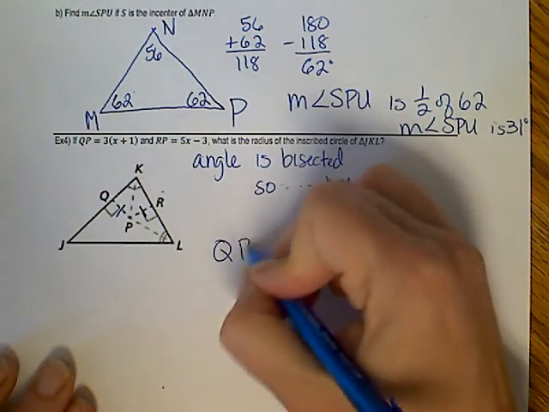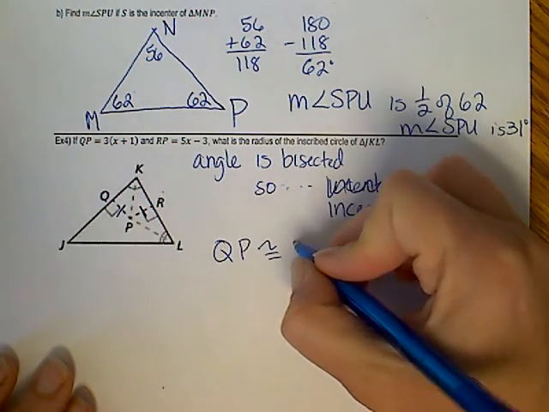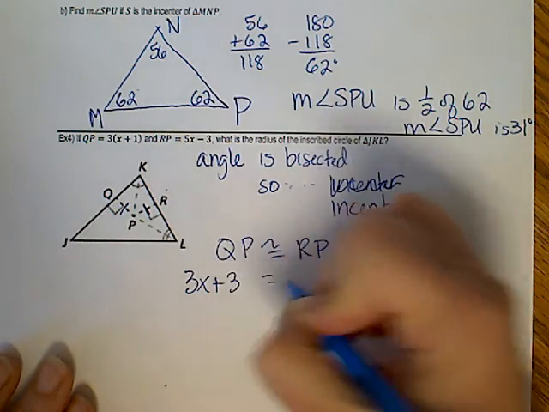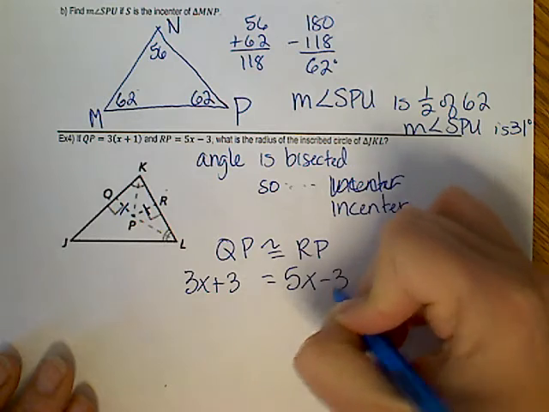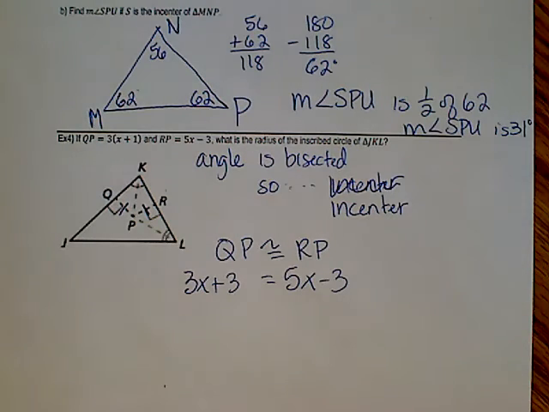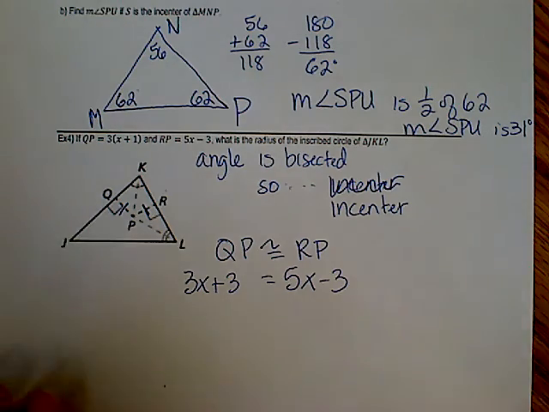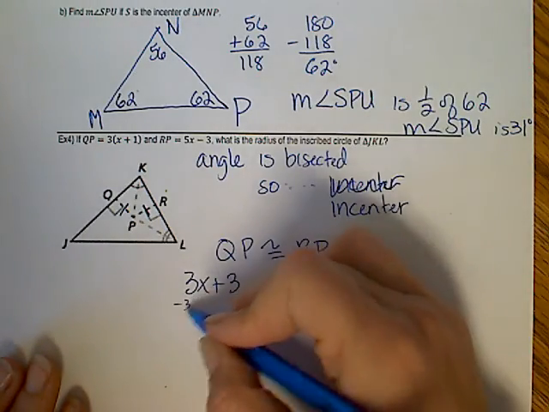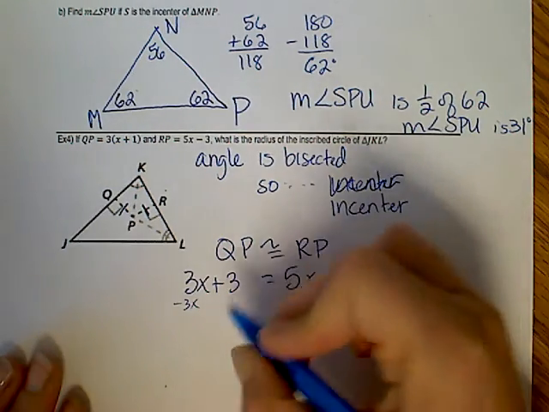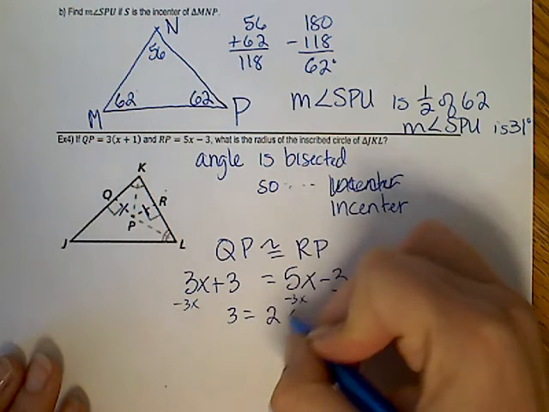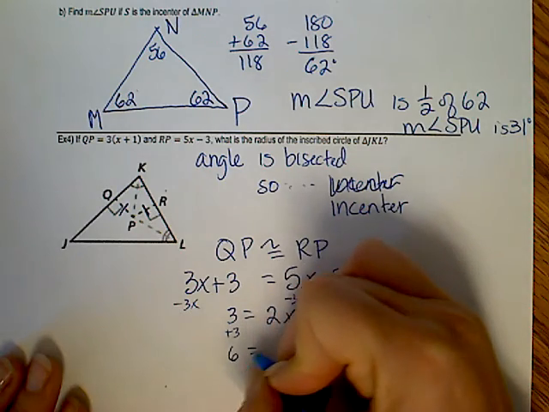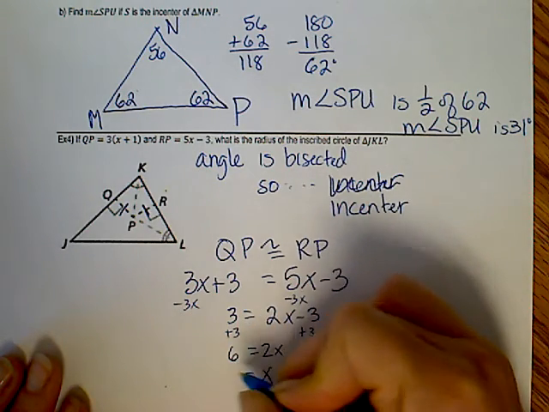So QP is congruent to RP. So do the math. 3x plus 3 equals 5x minus 3. You just set the two equal to each other. Then 6 equals 2x, x equals 3.